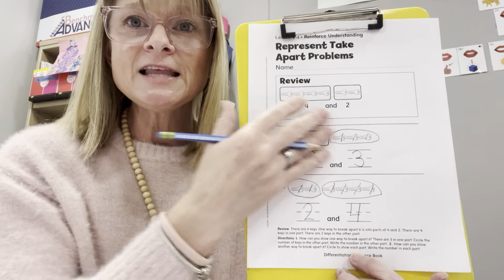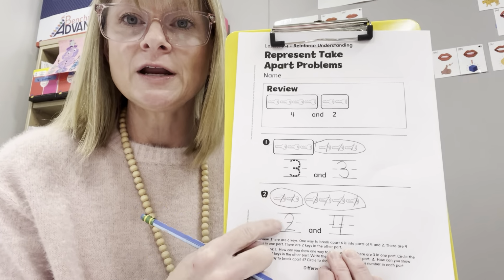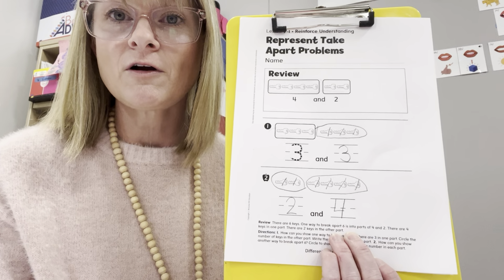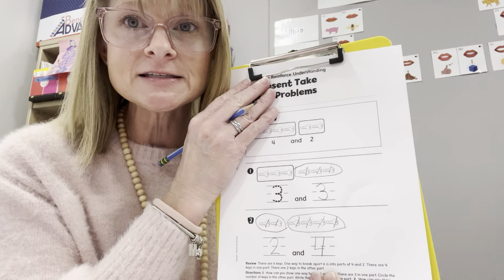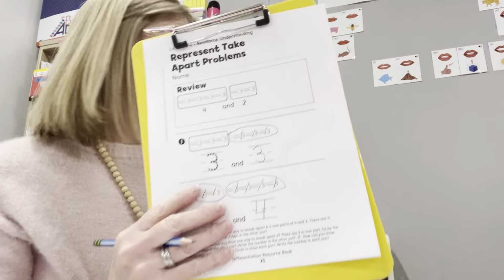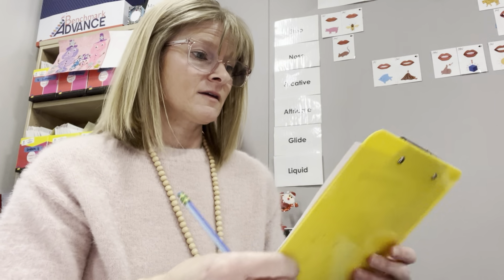Okay, so that's the lesson that we were practicing today, was being able to take a number and take it apart into its 2 groups. All right, once you've completed all that, make sure your name is on it. Okay, and then you can turn it into the turn-in bin for my class, and you're all set.